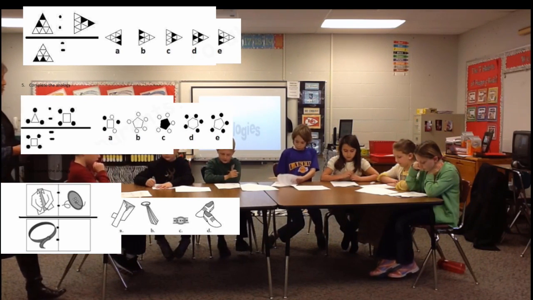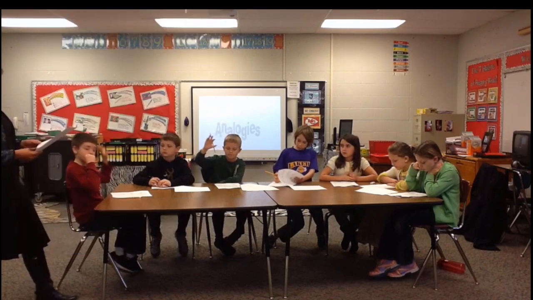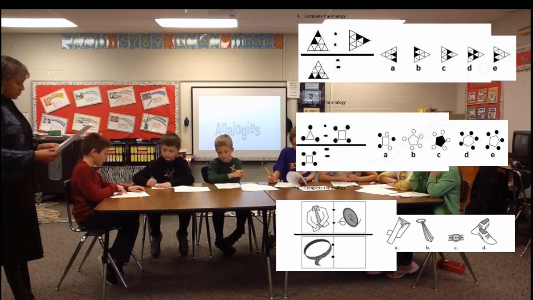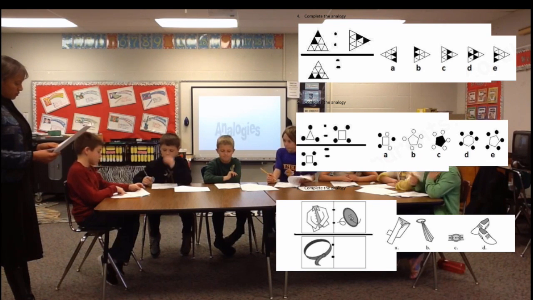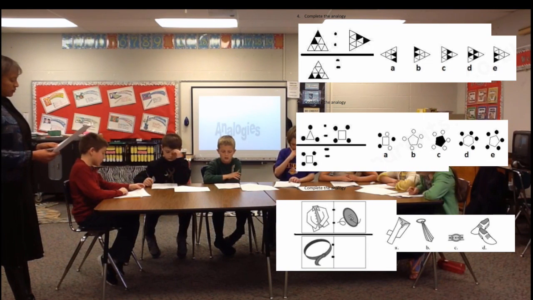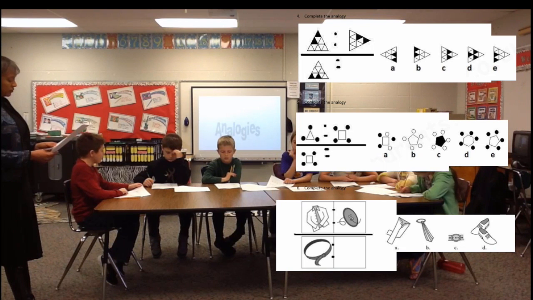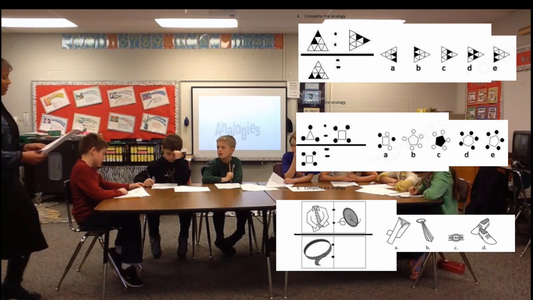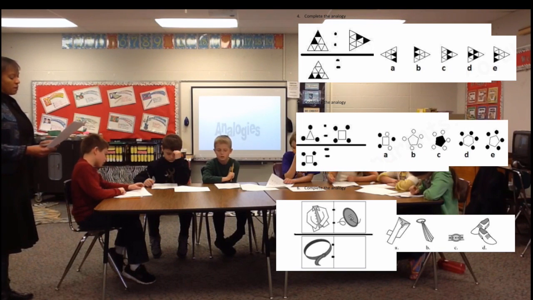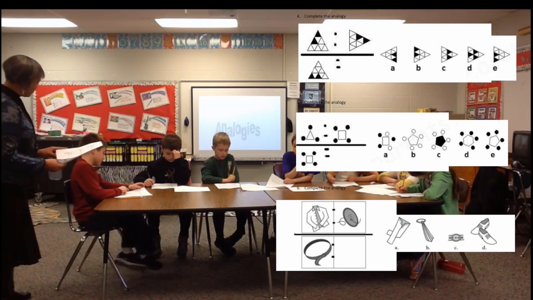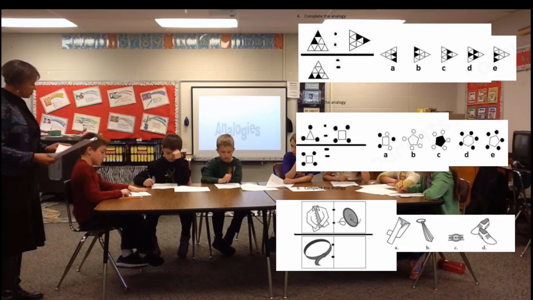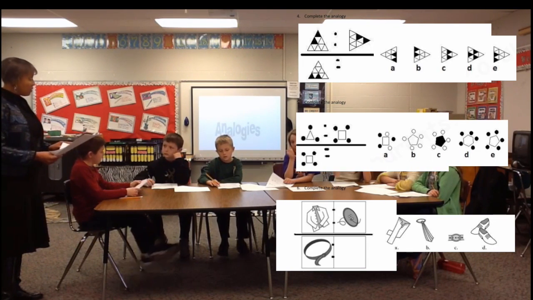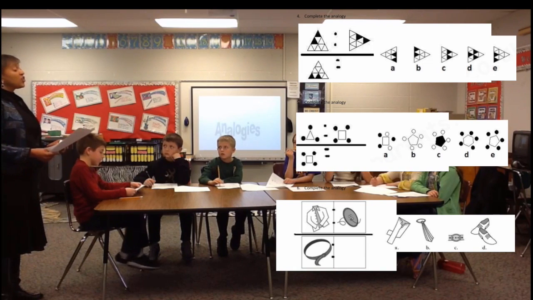What about 5? Aiden. I think it would be E, because on the top one there's a triangle with black dots in the corners. And then on the second one, it's a square, which you add one side and put the black squares on the corners. And then you have a square on the bottom one, where it's the same thing. And then you need to add one more side and put a black dot on each side.